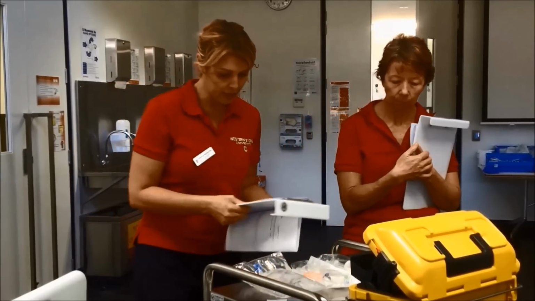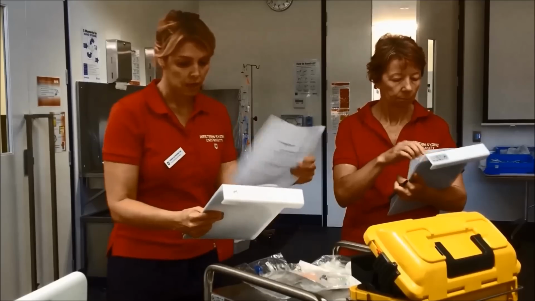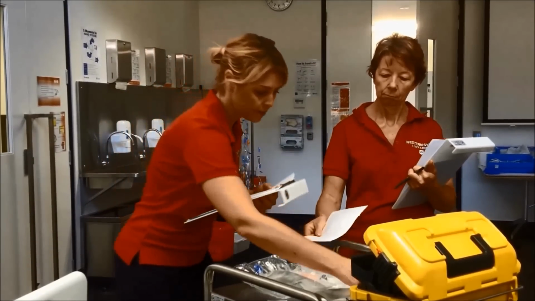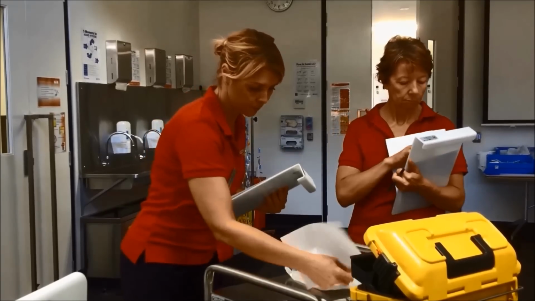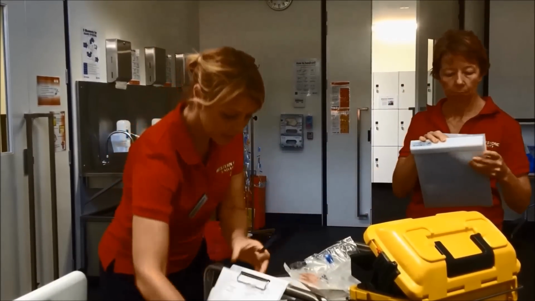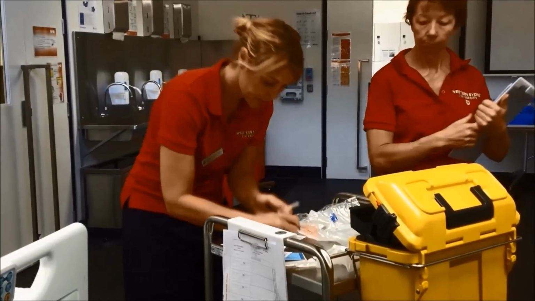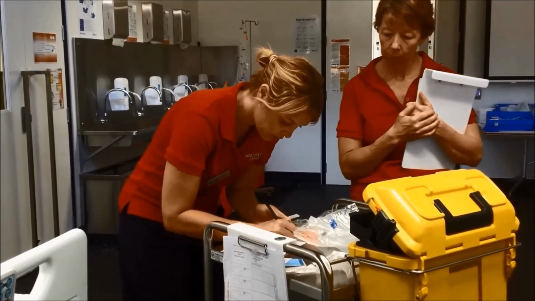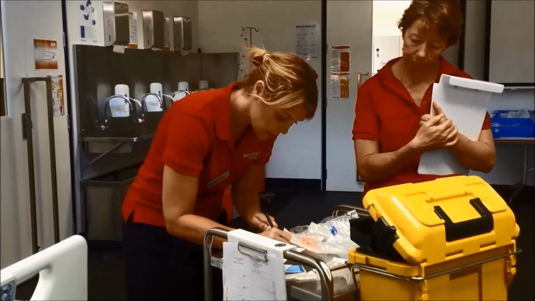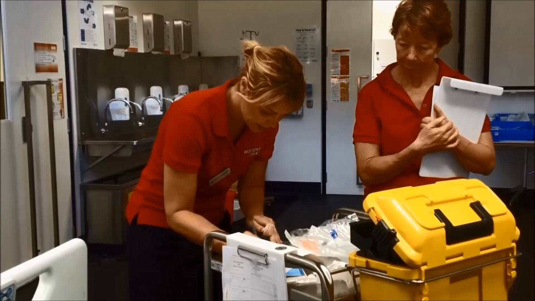Okie dokie. So now I'm going to do my maths calculations. Okay, so I'm going to give, the order is for 80 milligrams. Strength required over strength in stock, which is 80 milligrams. 2 mils equals 2 mils I'm going to draw up, or 1 vial.